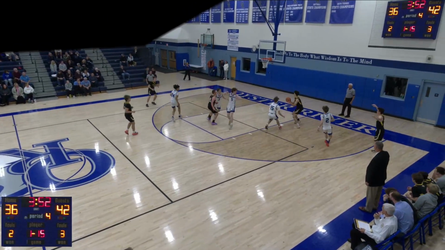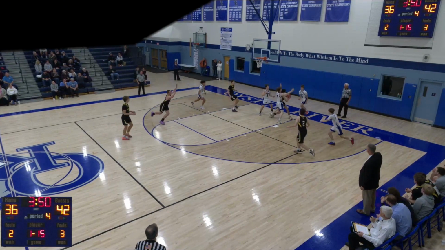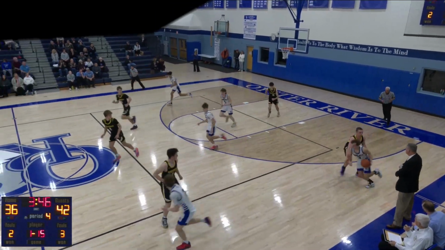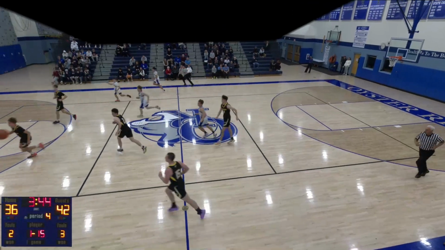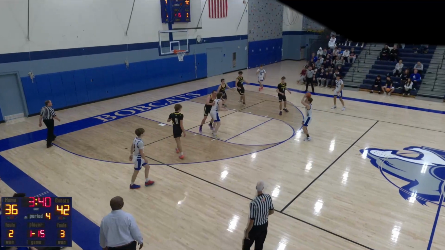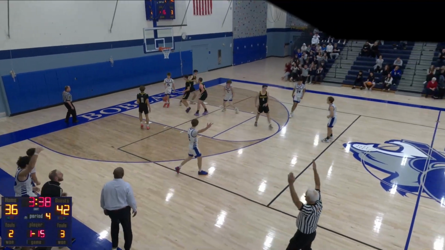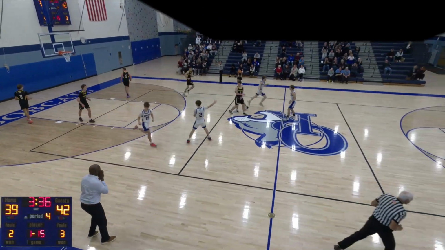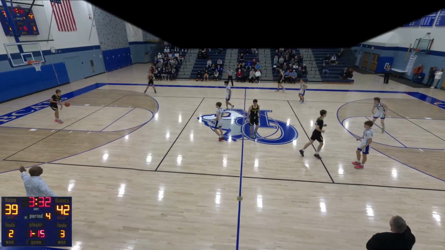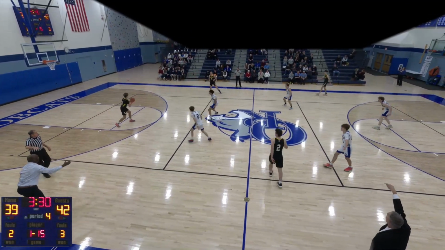Here's driving. Puts it up. That's McCool. No good. And it's Oyster River's ball. Brewer, gonna swing it to Carpenter for 3. Wide open. Good! Carpenter! That's 9 consecutive points for the Bobcats. Only down 3 here.